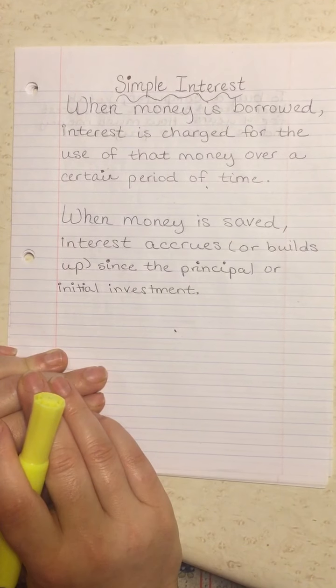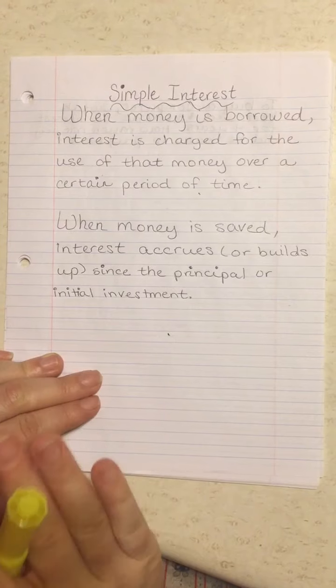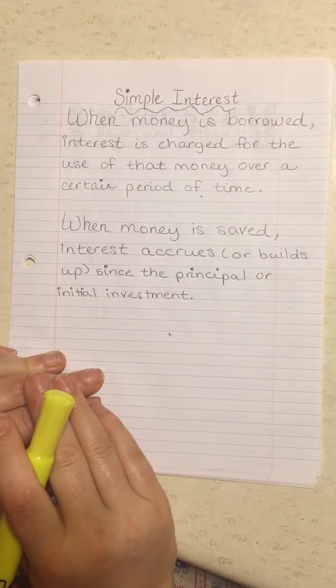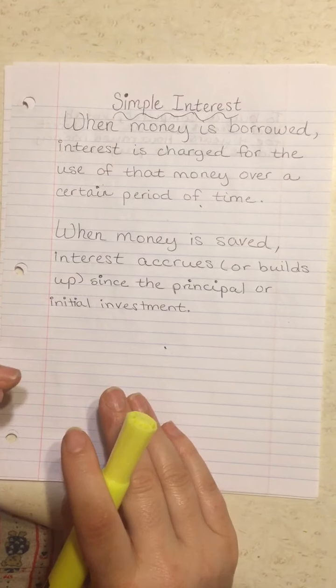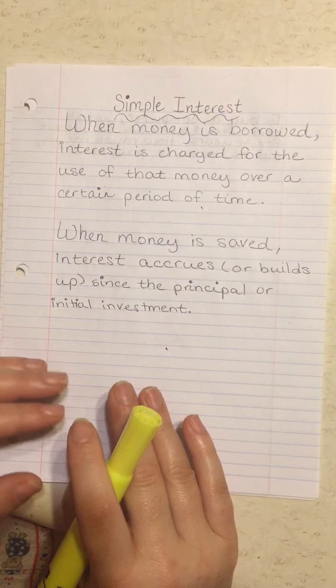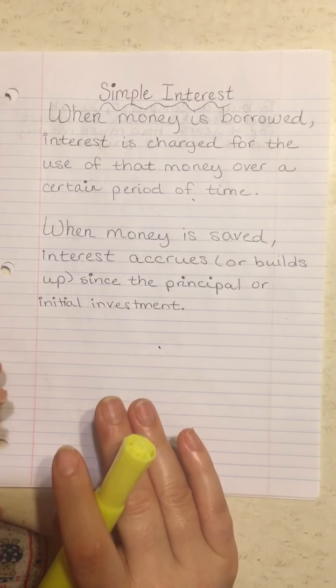So we're going to talk about something that I really enjoy teaching, and it's called simple interest. This is really, really important, so I want you guys to pay attention and take good notes.